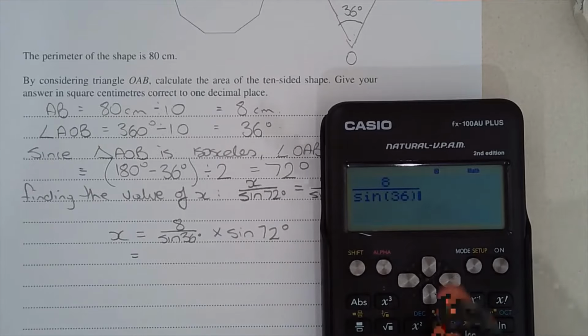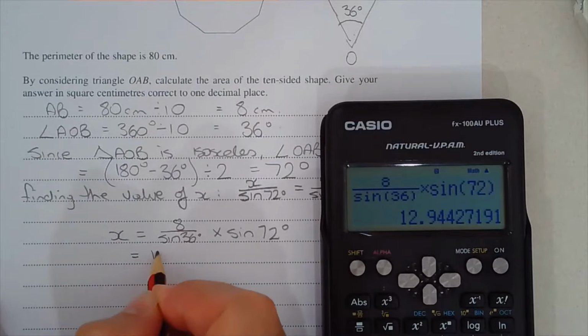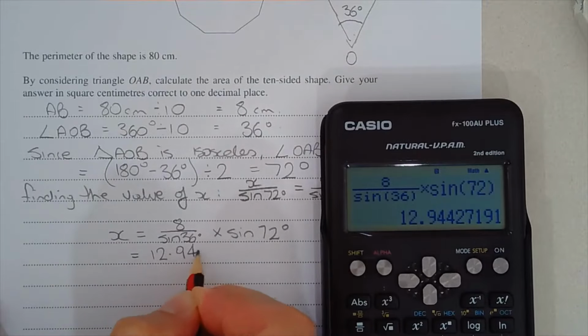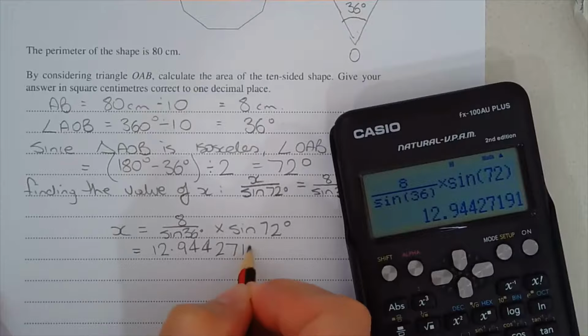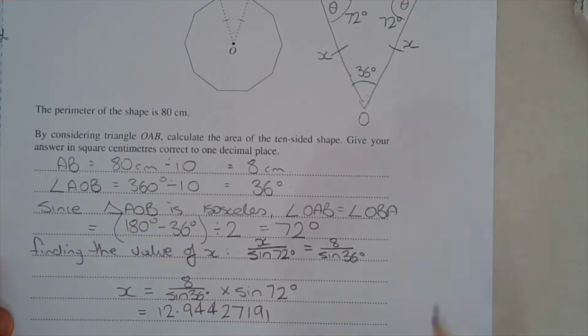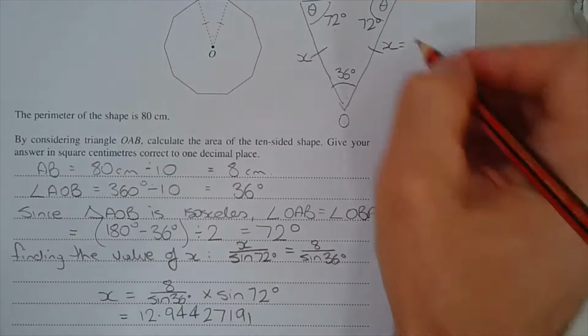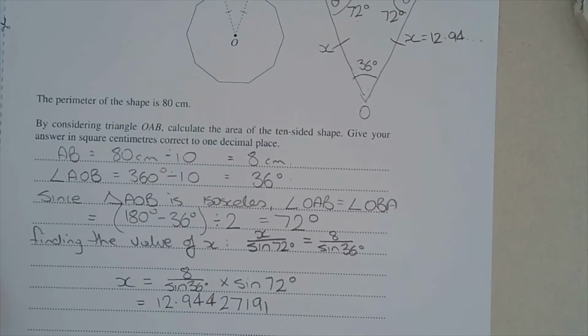So 8 on sine 36 multiplied by sine of 72, and we get 12.94427191.